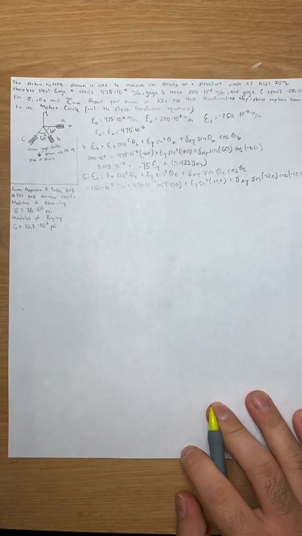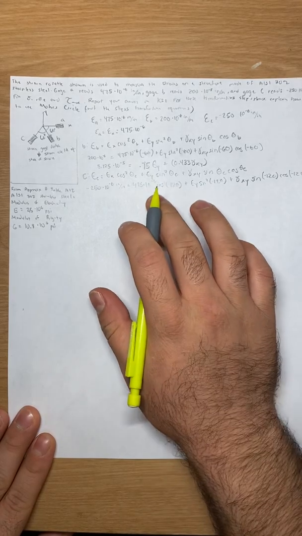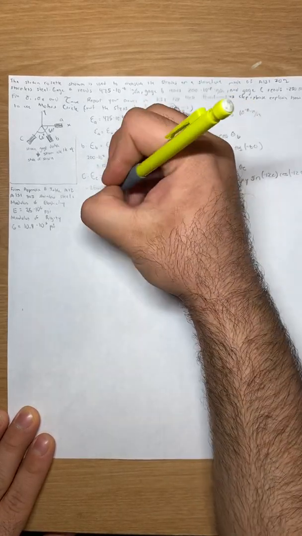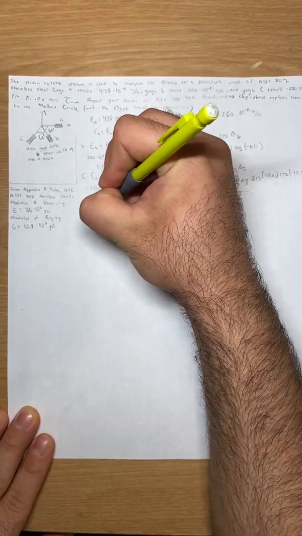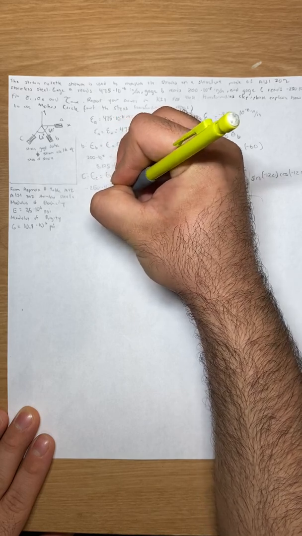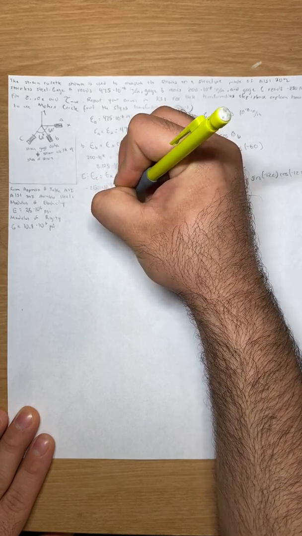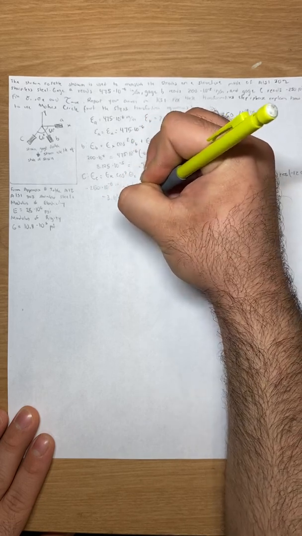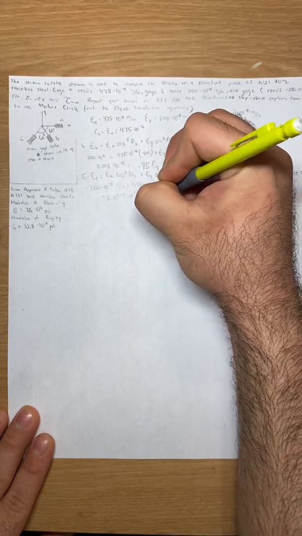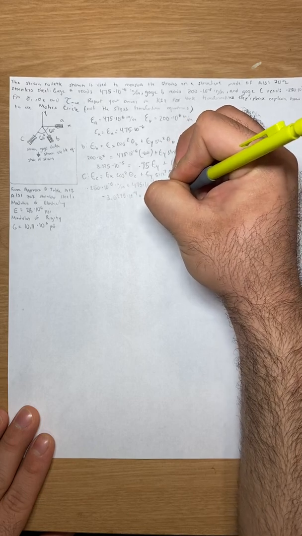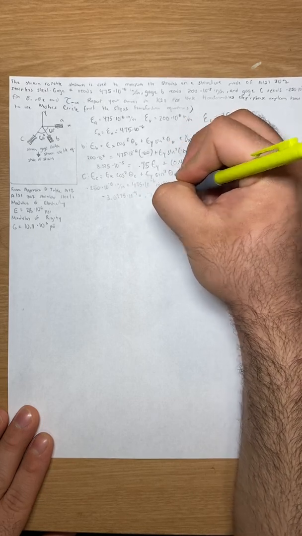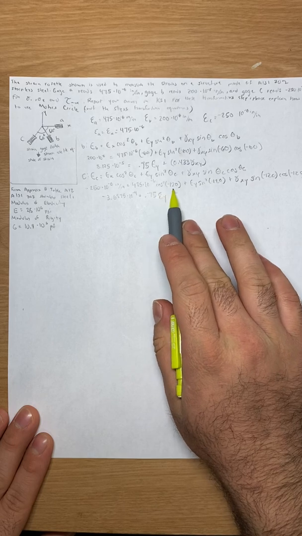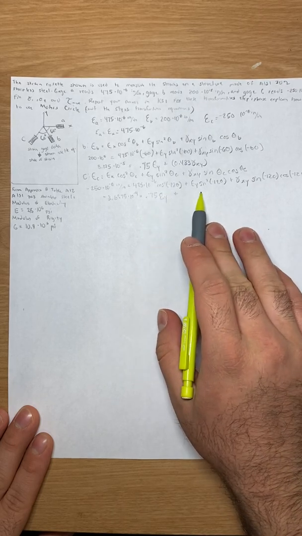So if we plug this into a calculator and we subtract to the other side, we get negative 3.6875 times 10 to the negative 4 equals 0.75 epsilon Y, sorry, plus that was cosine squared negative 120 equals that.